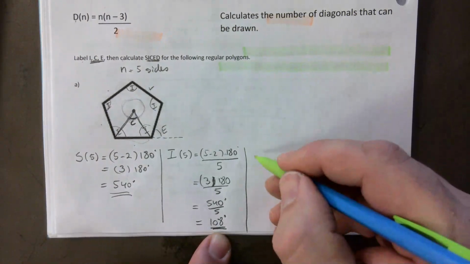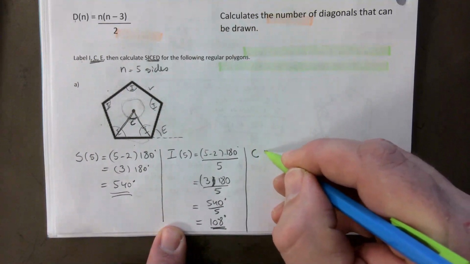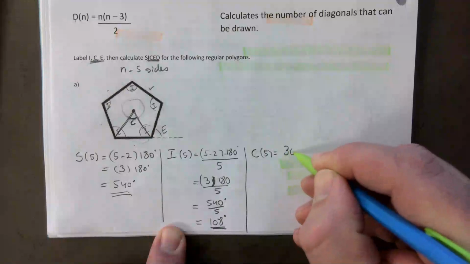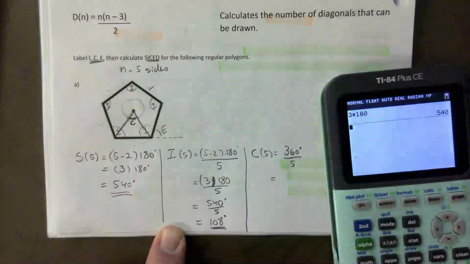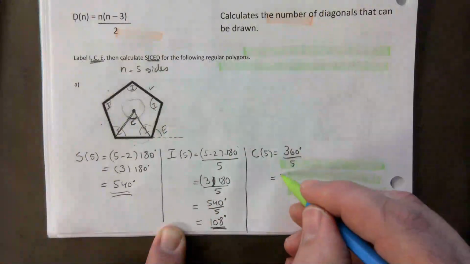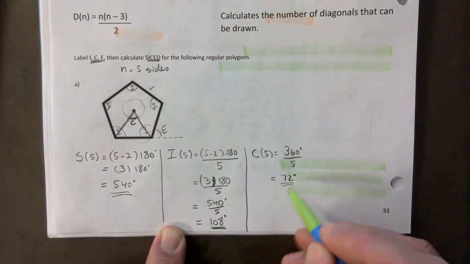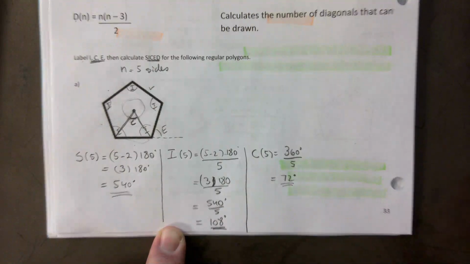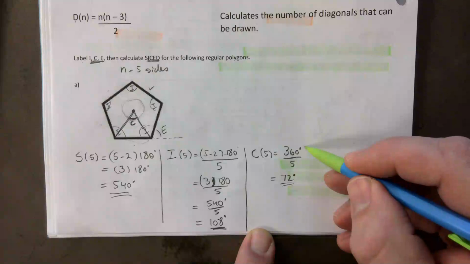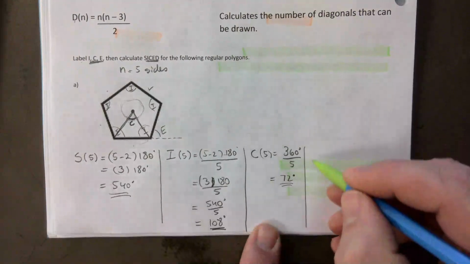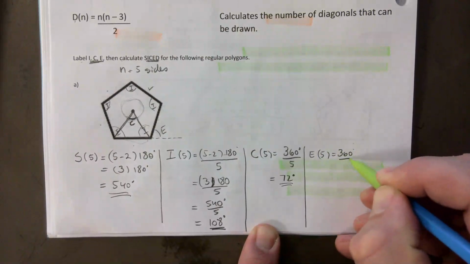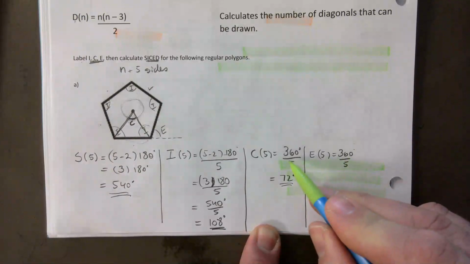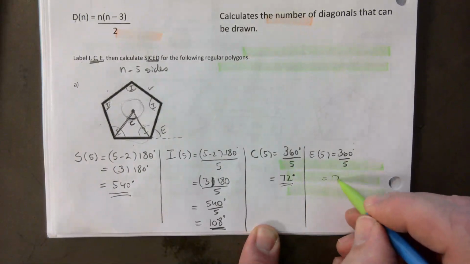Okay, let's keep going. Central angle of a 5-sided shape is 360 degrees divided by 5. And you grab your calculator. 72. How else could you have found this? Oh no, central, never mind. Central, it is what it is. Exterior angle of a 5-sided shape, it's 360 divided by 5 again. It's the same formula as the central angle. That'd be 72.